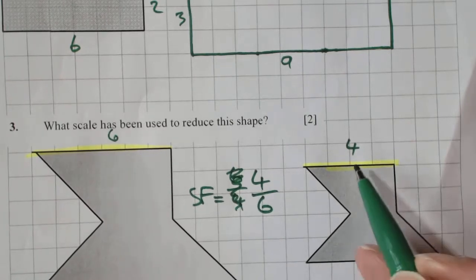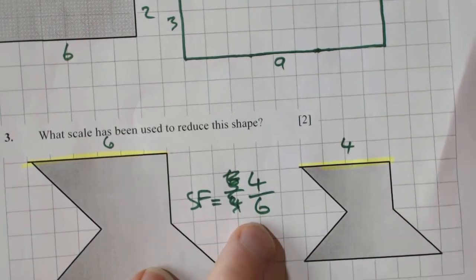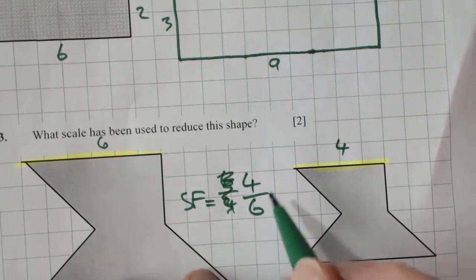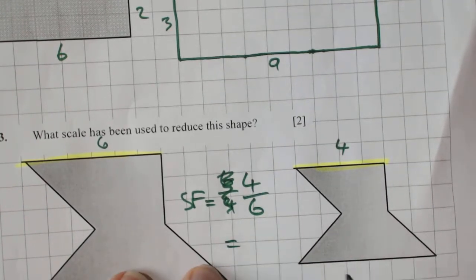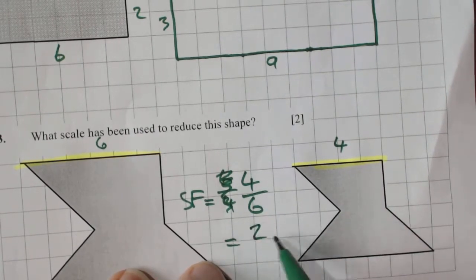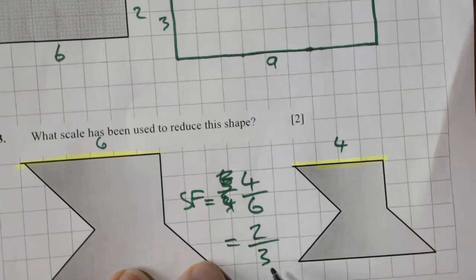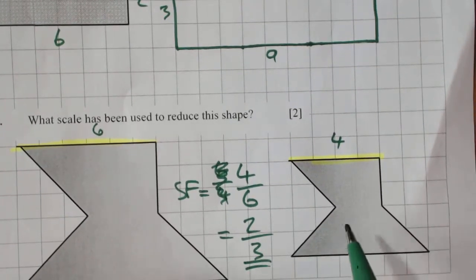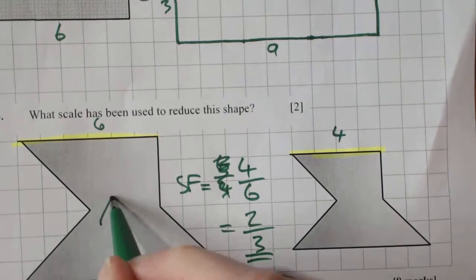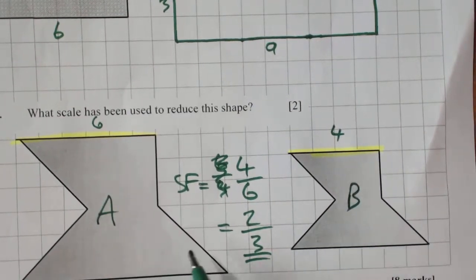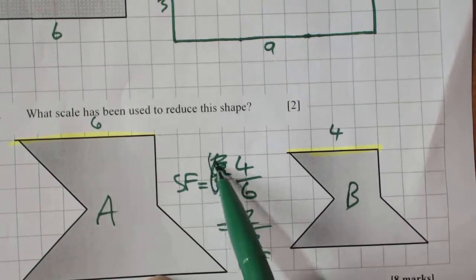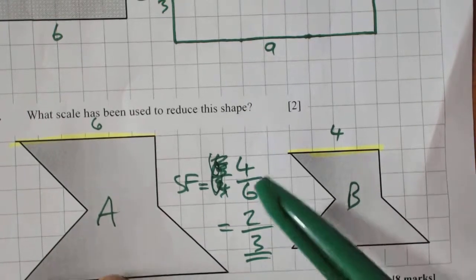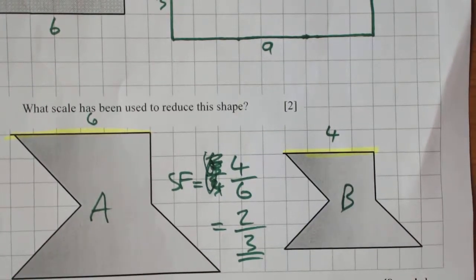Okay, so if the number on top is smaller than the number on the bottom, that means it's going to reduce. And if we can simplify this, what number goes into 4 as well as 6? Well, 2 goes into 4 2 times, and 2 goes into 6 3 times. So this scale factor is 2/3. Okay, so that's 2/3 the size of that. So A and B, and we can say that B is 2/3 the size of A. Okay, so careful with this bit because I made a mistake as well, right? But that's essentially how you do scale factors.